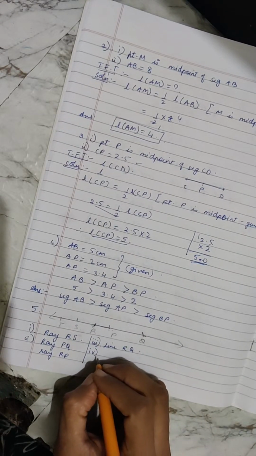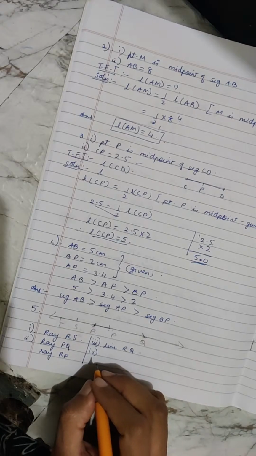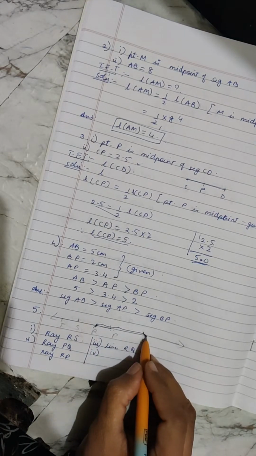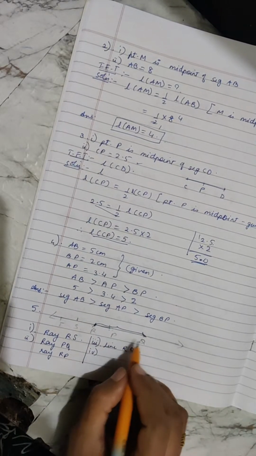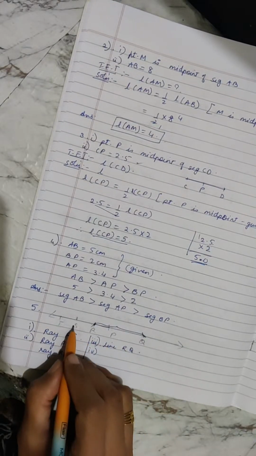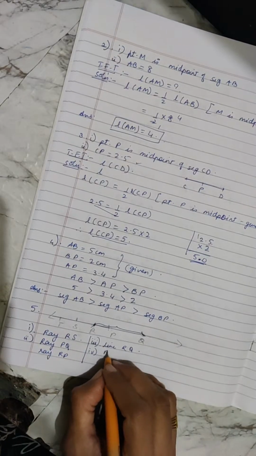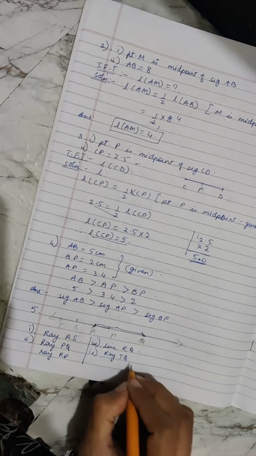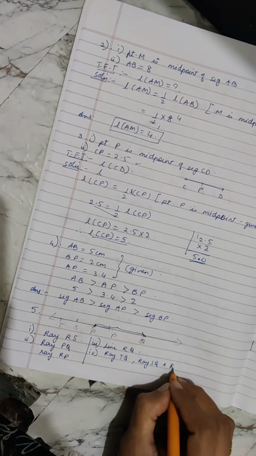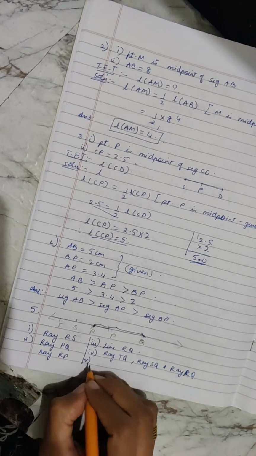State the rays which segment QR is a subset of. Now QR is this. So it can be a subset of RQ, it can be a subset of SQ, it can be a subset of TQ. So ray TQ, ray SQ and ray RQ, it can be a subset of all of them.